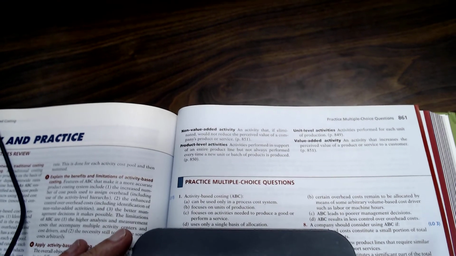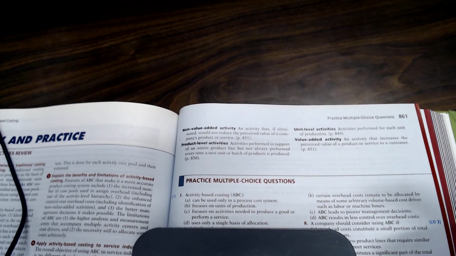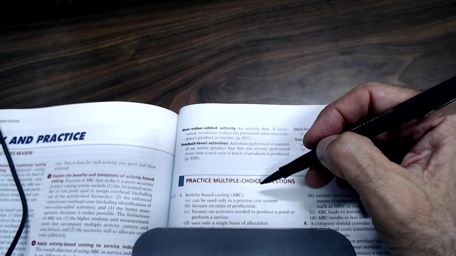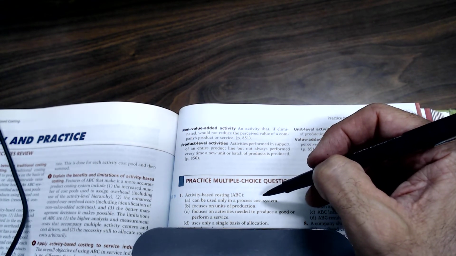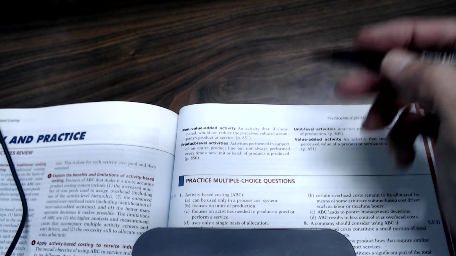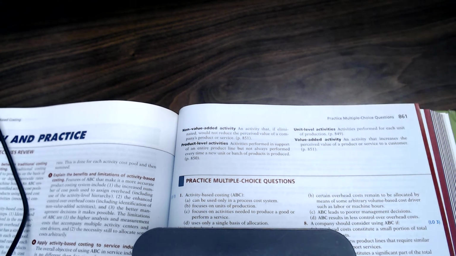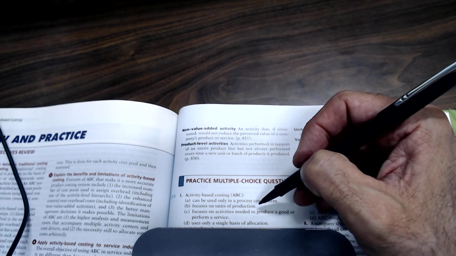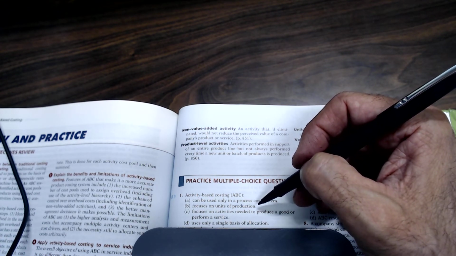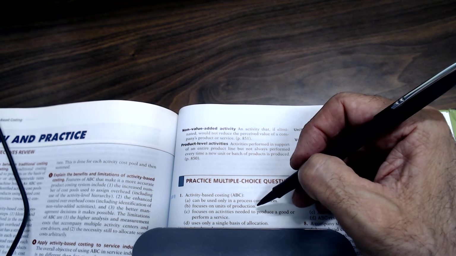Okay, starts off with some theoretical questions. Activity-based costing or departmental-based costing, either one, can be used only in a process cost system? Nope. Whether I'm charging jobs or processes, I can use activity-based costing, and I'll just charge it to each job or each activity in accordance with how much it utilizes that particular activity. So that's not right. Focuses on units of production? No, it doesn't focus on units of production, because that would be process costing.